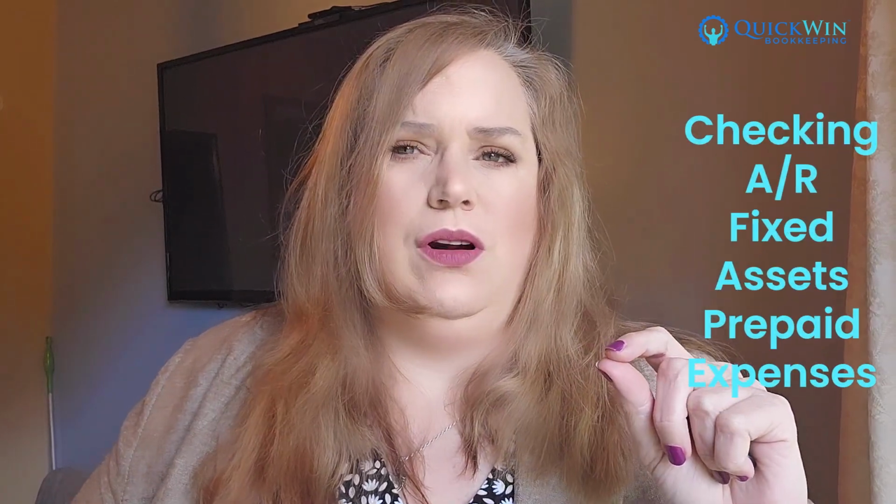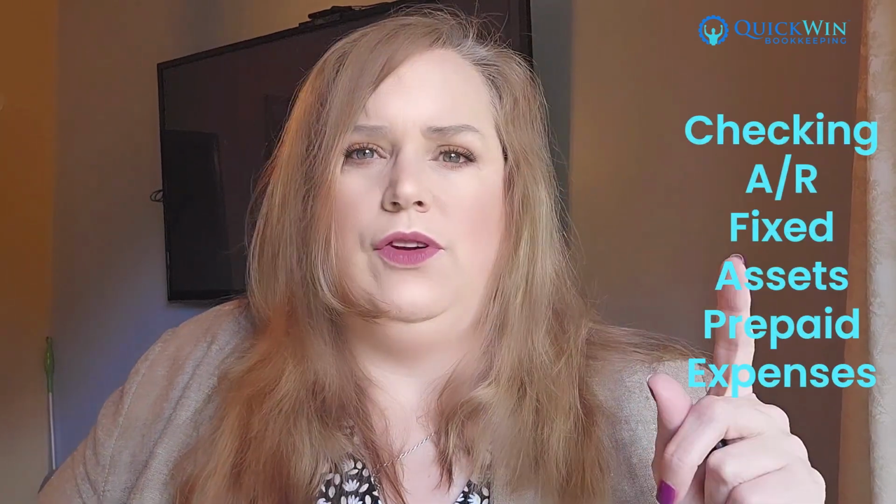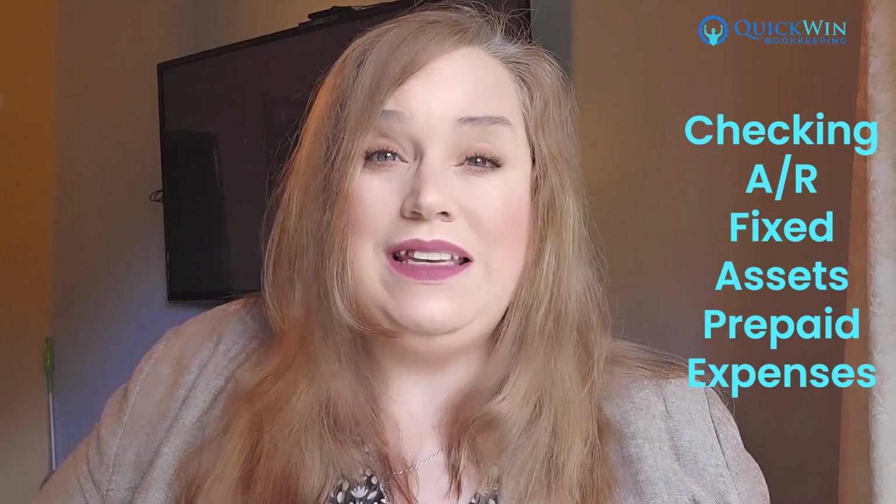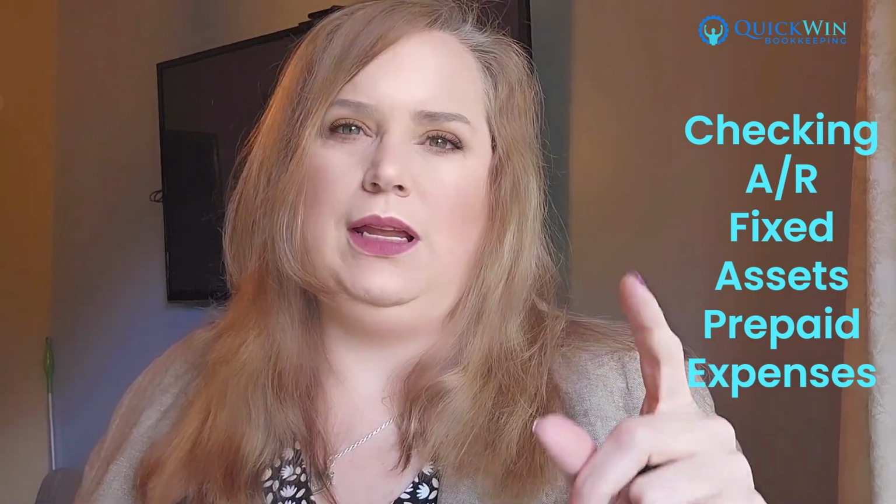So the key thing to think about is that when you're looking at your balance sheet, here's how you break that down. Like I said, you've got things that you own. That's all of your assets. That's your checking and savings accounts, any of your fixed assets, your accounts receivable, if you have those. So that's what you want to be looking for: assets.